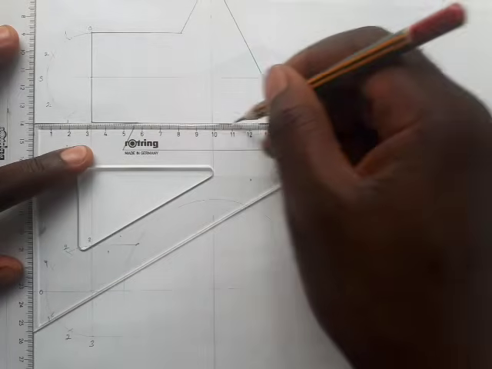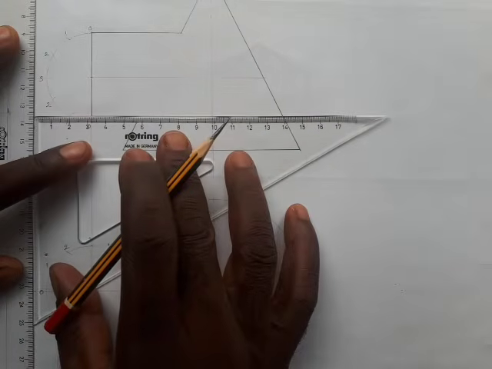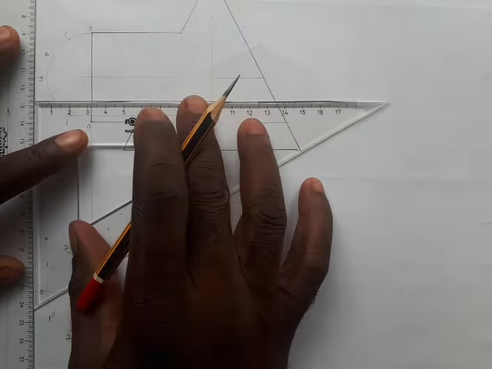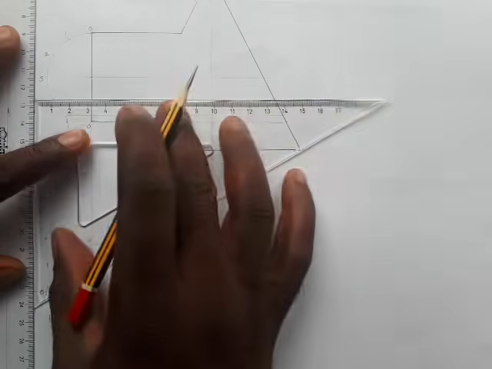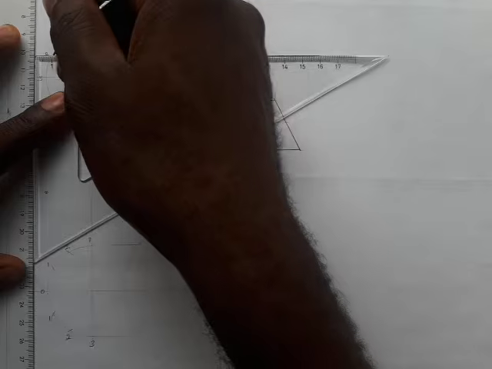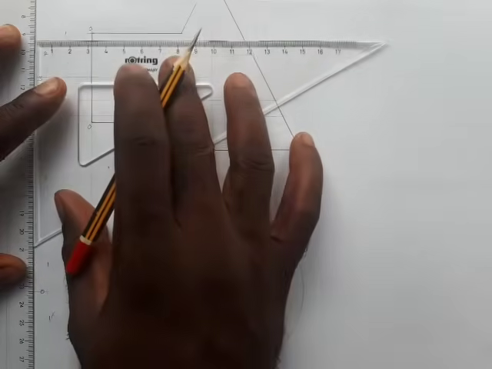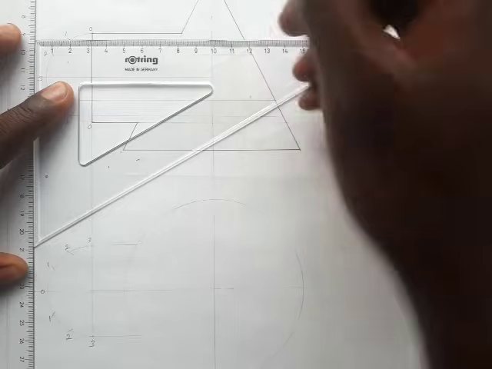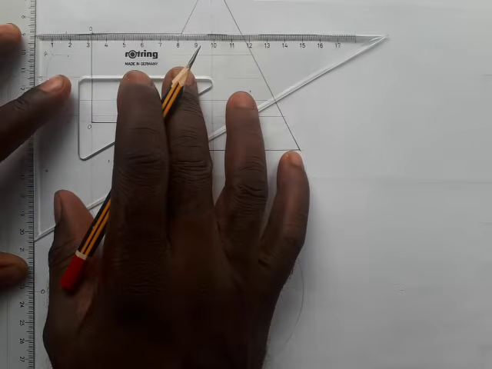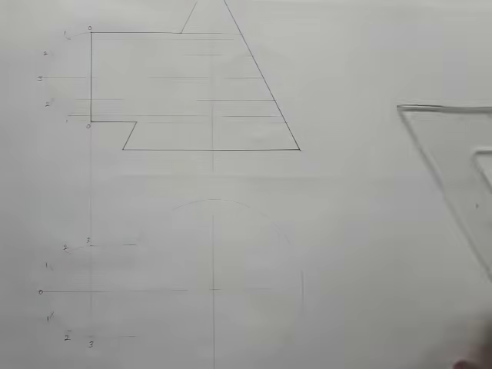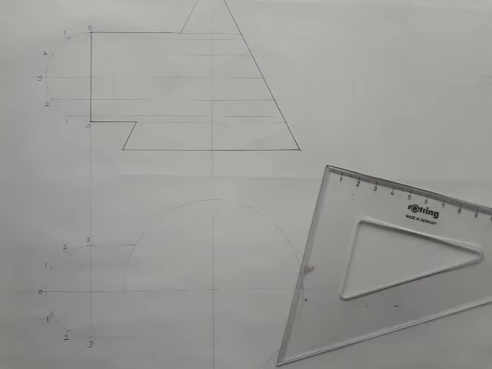0, thin lines, draw thin lines across, 1, 2, 2, because I've already drawn 3, so 2, 1, and finally 0. Okay, all right.